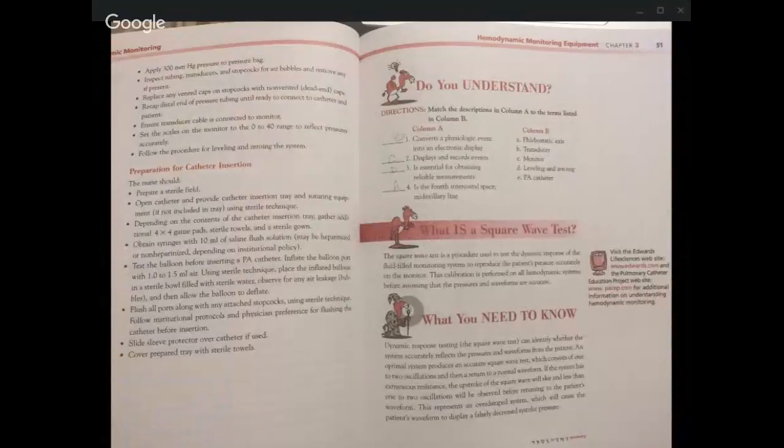Dynamic response testing, the square wave test, can identify whether the system accurately reflects the pressures and waveforms from the patient. An optimal system produces an accurate square wave test, which consists of 1 to 2 oscillations and then a return to a normal waveform.